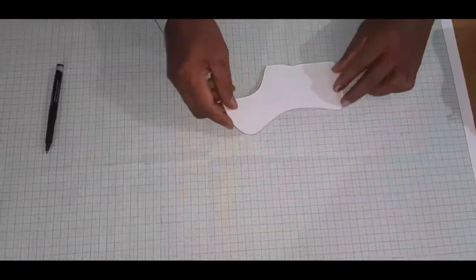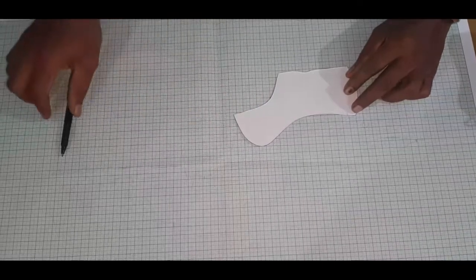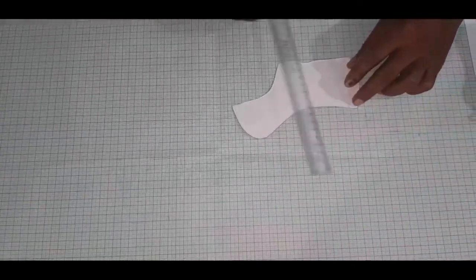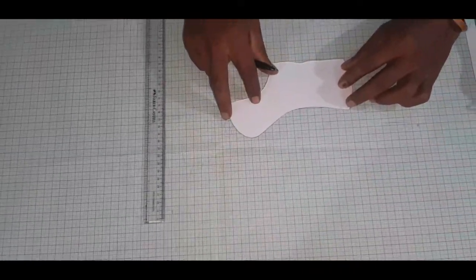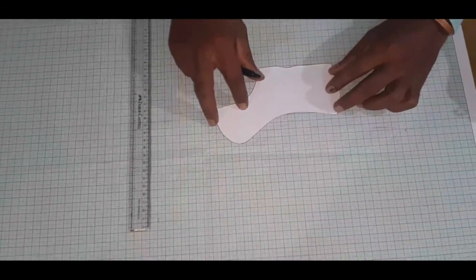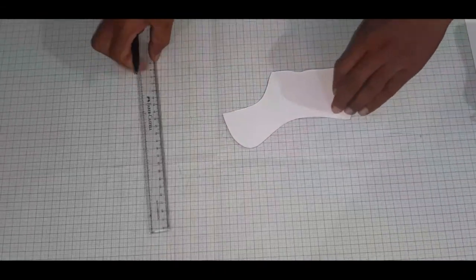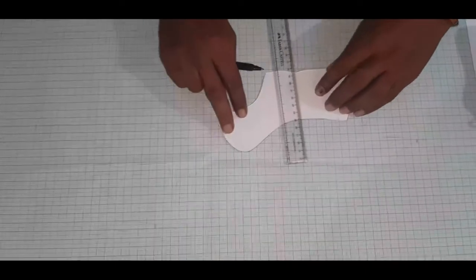first step is to draw the straight line. Keep on the graph paper any one line, parallel line, and draw the straight line.